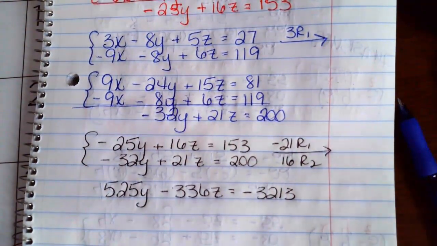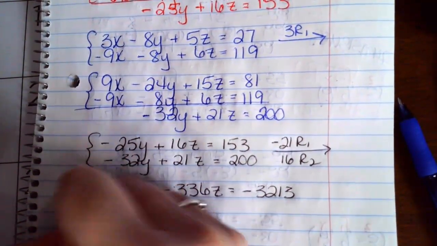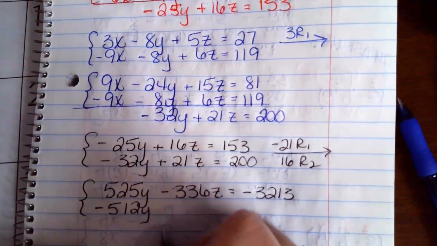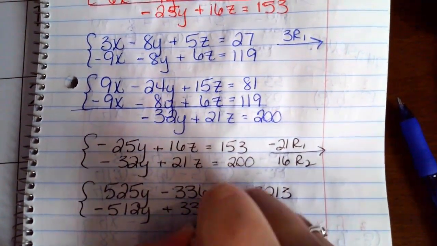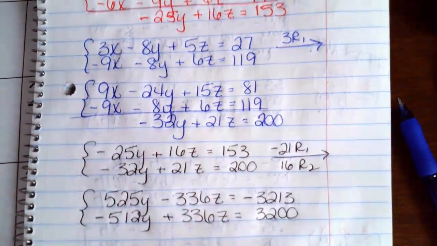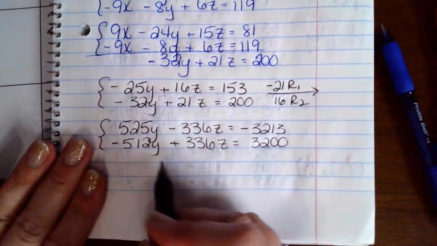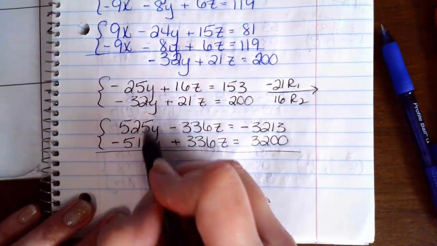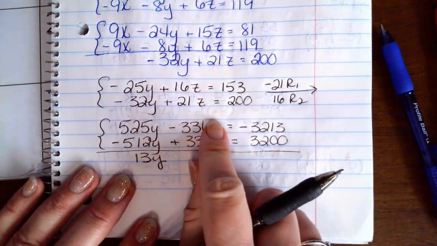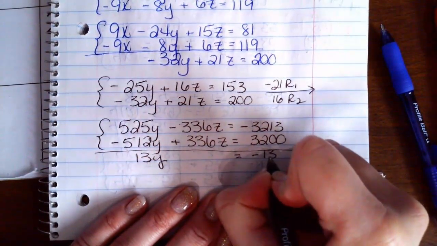I'm going to multiply the bottom row by 16. So 32 times 16, negative, gives me a negative 512. And a 16 times 21 should give me the exact same thing at 336. And 16 times 200 will give me 3200. Now look what happens. When I work vertically, I get 525 minus 512 is 13 y's. My z's are gone. And then a negative 3213 plus 3200 is a negative 13.